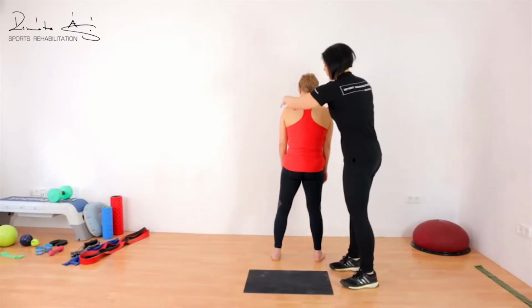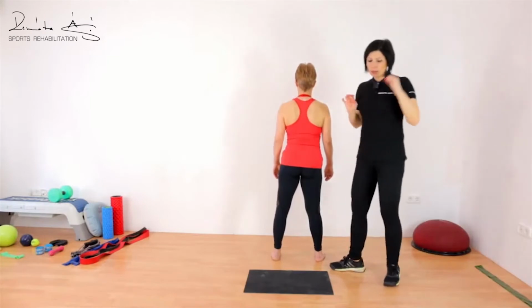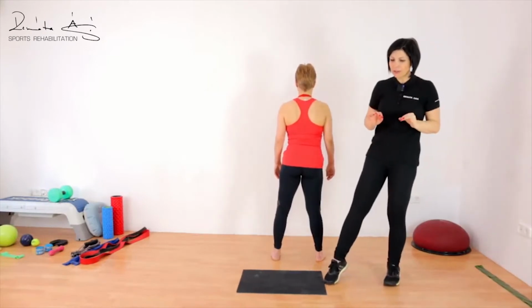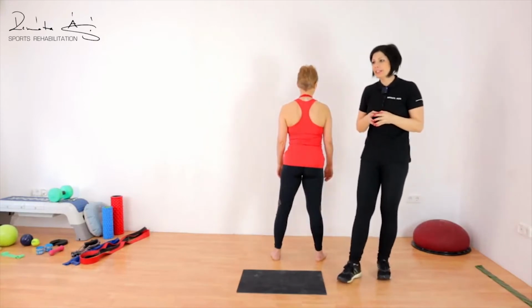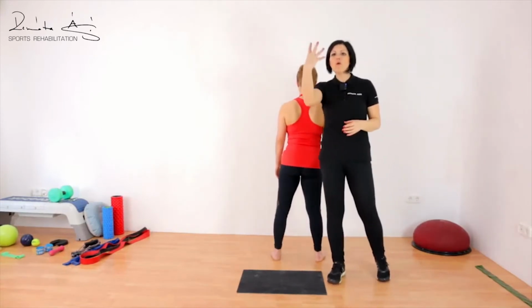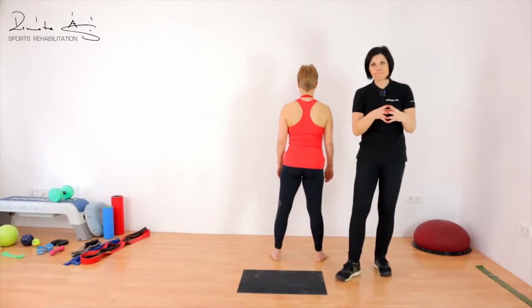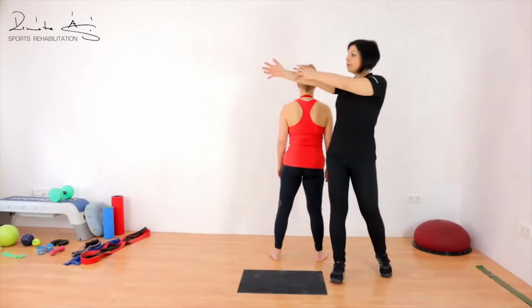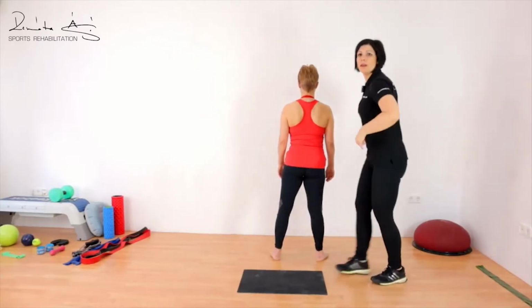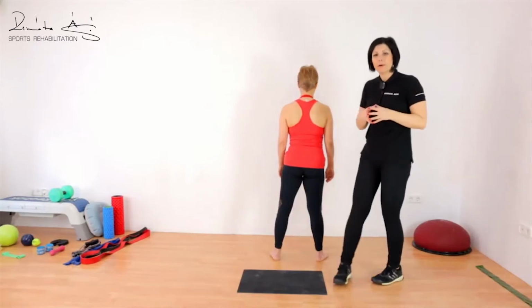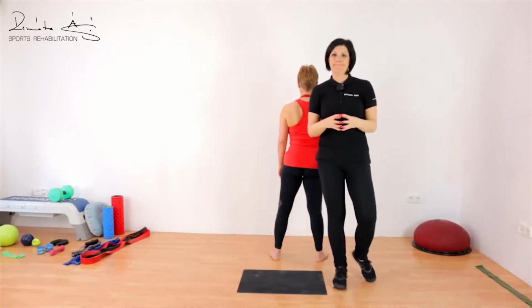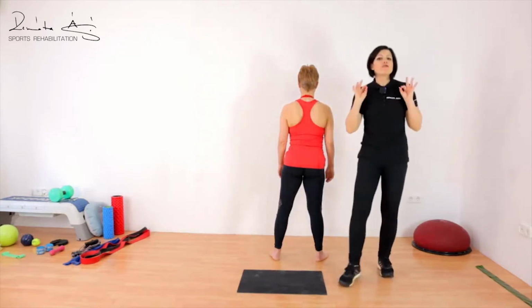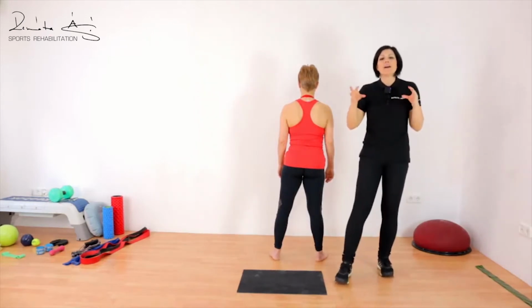One more important thing. I would like to tell you a couple of things about arm lines. Thomas Myers in Anatomy Trains talks about four different kinds of arm lines: superficial front arm line, superficial back arm line, deep front arm line, deep back arm line. Thomas Myers is great in myofascial chains.